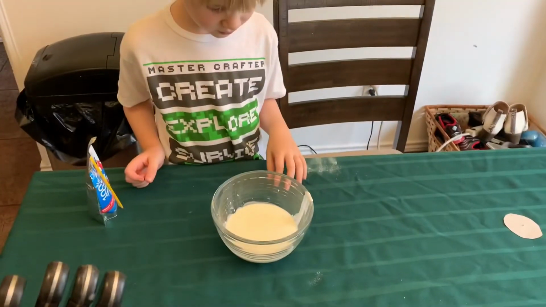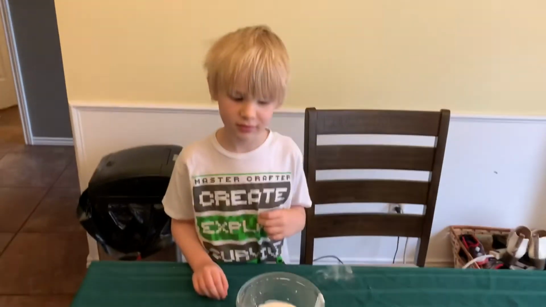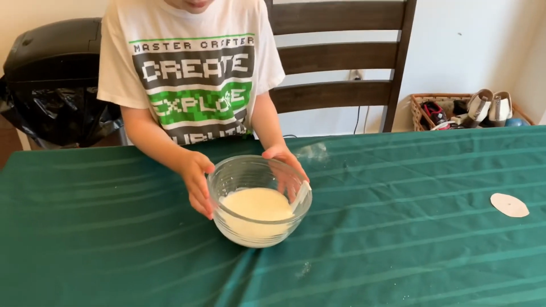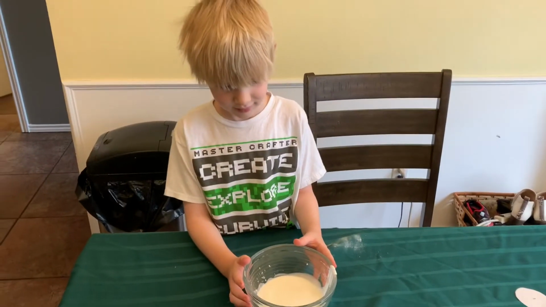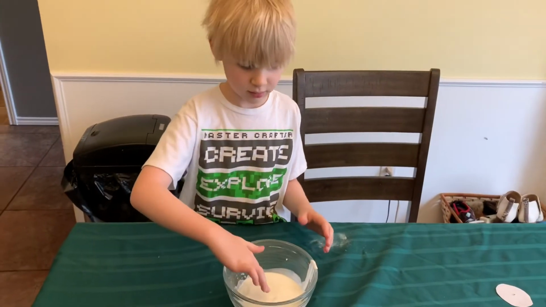Henry, what do you think that is? I'm not sure. But do you think it's a solid or a liquid? I think it's a liquid. You think it's a liquid? Now push it with your fingers. No, no, no, no, no. Oh. Push it with your fingers. Reach in and push it with your fingers.